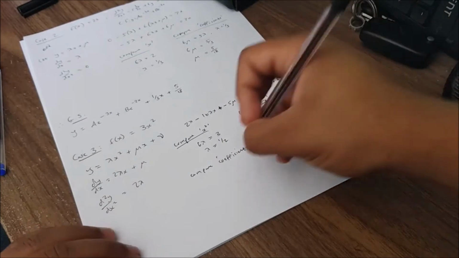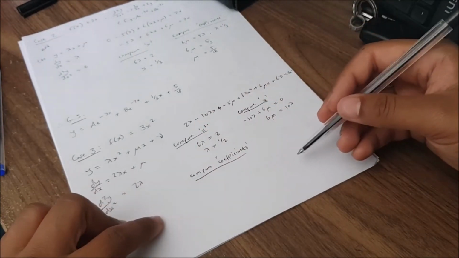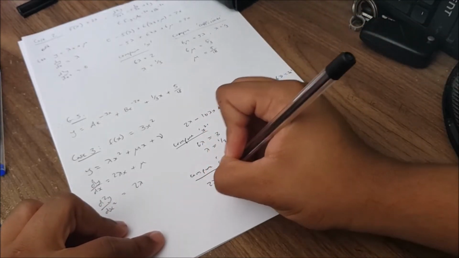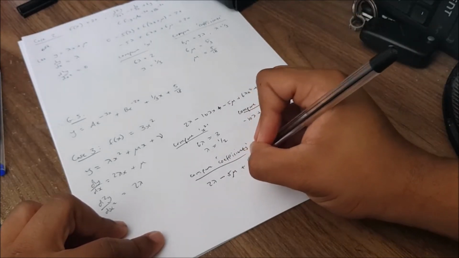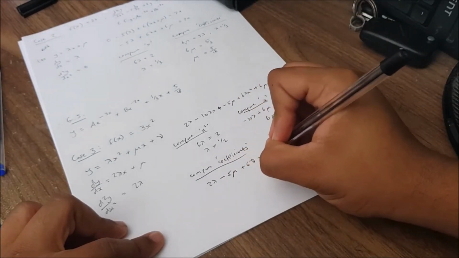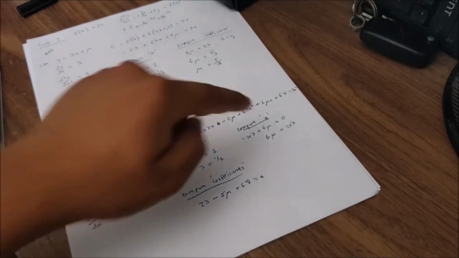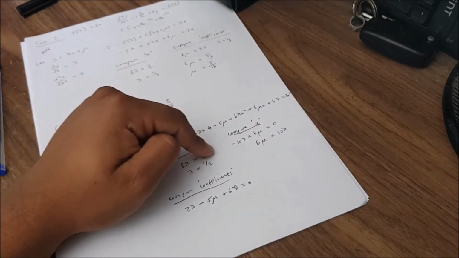So we're comparing each term where necessary. When we compare our coefficients, we get 2 lambda minus 5 mu plus 6 nu is equal to 0. We've already found lambda, which is equal to 1/2.